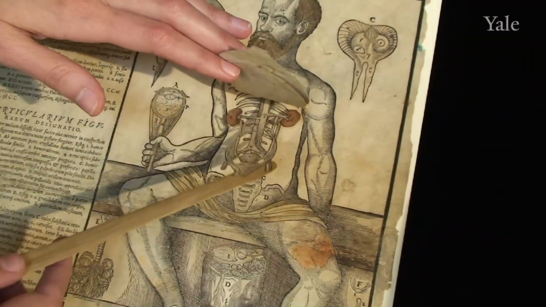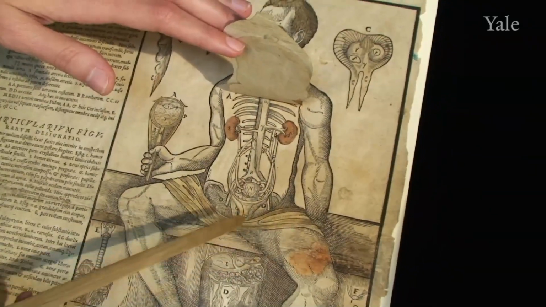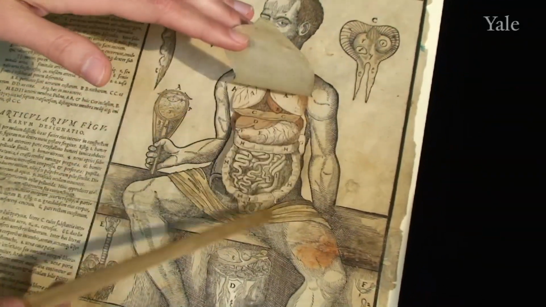These sheets actually don't exist very much because they've been destroyed over time with use, which makes perfect sense. But they're wonderful things to look at, especially getting a sense of how the body is layered. You can see the kidneys, the lungs, different layers all the way through just by lifting the flaps.